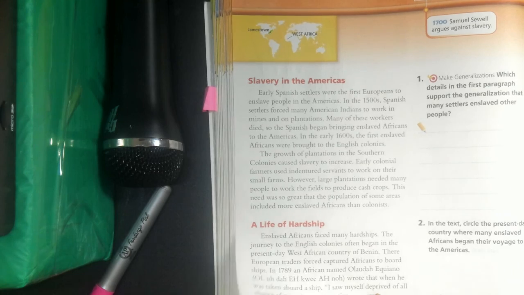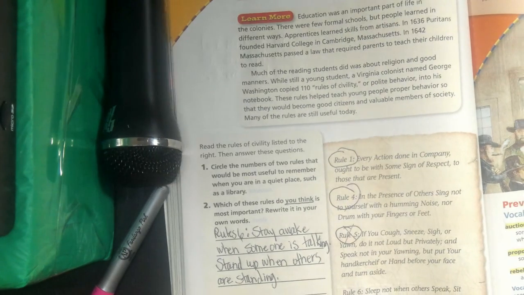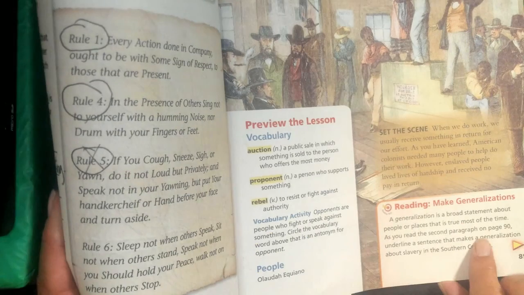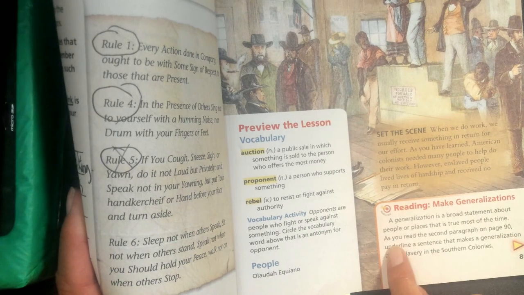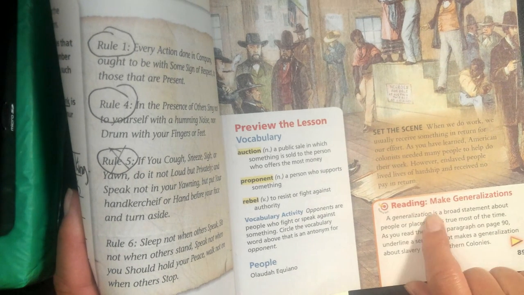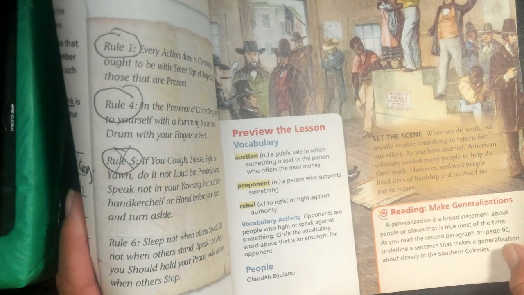Right, and it told me over here to underline a generalization. As I read the second paragraph on page 90, I'm going to underline a sentence that makes a generalization. A generalization is a broad statement about people or places that is true most of the time.